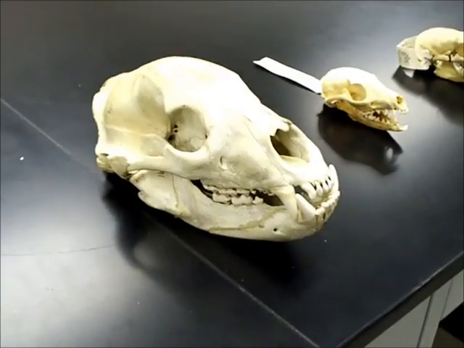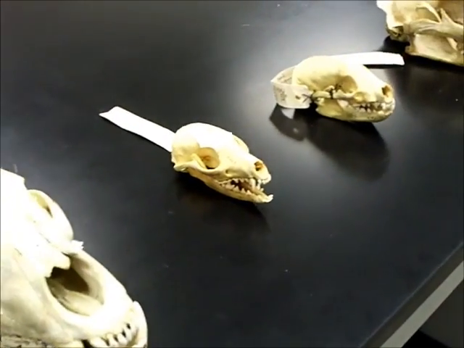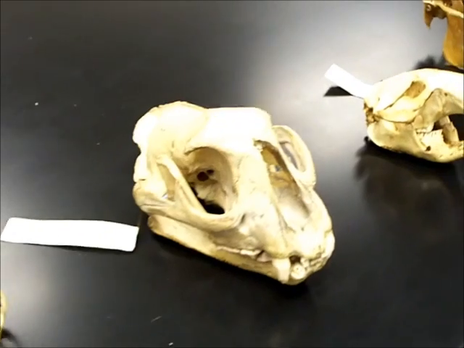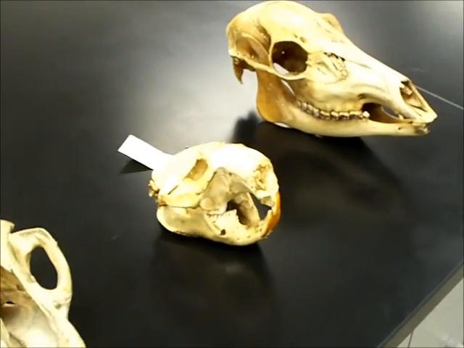With these tips, an average person can identify a carnivore and possibly a deer or an herbivore skull. This can be useful if you find a skull on a walk in the woods.